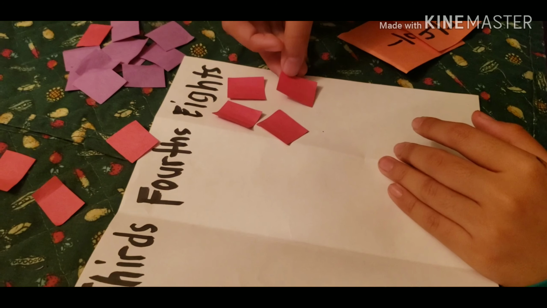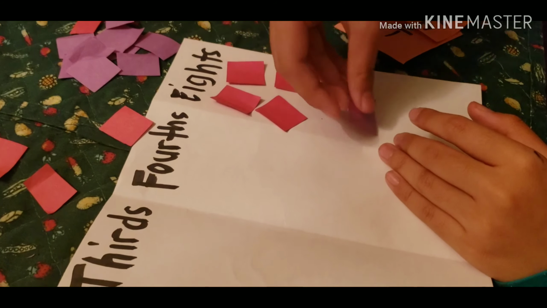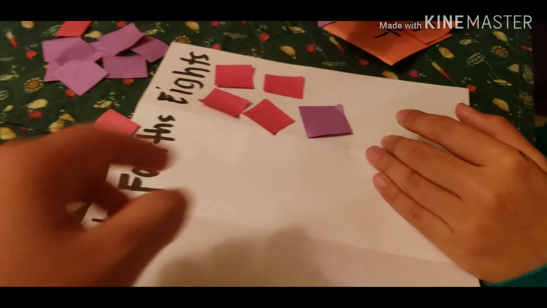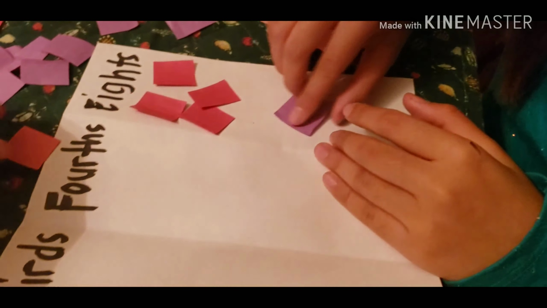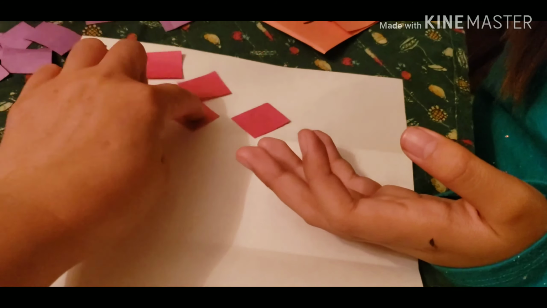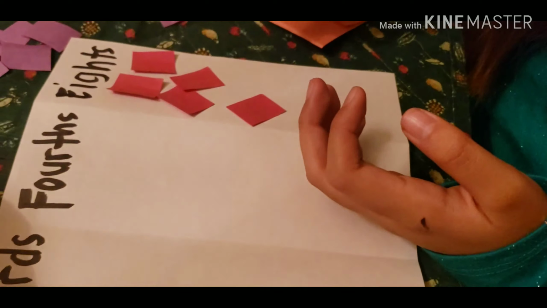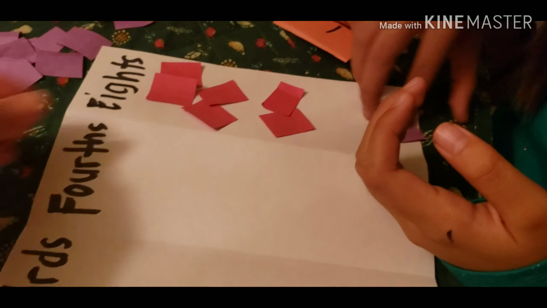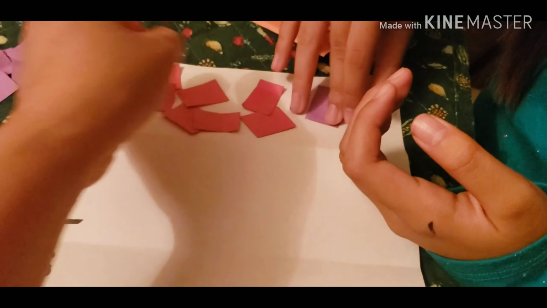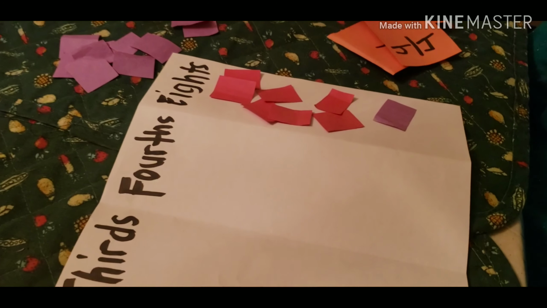Numerator is 7, right? Numerator is 7. 1, 2, 3, 4, 5, 6. I'm helping you. 7 and then 8. Okay, 7 and 8.